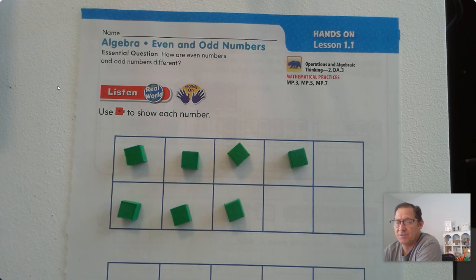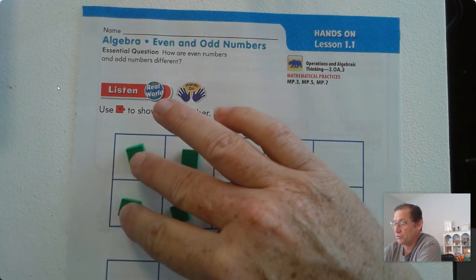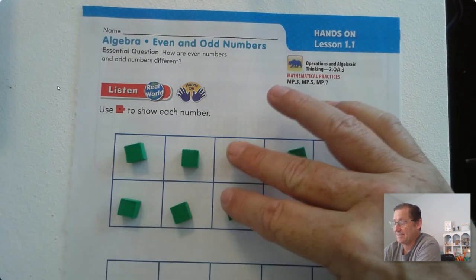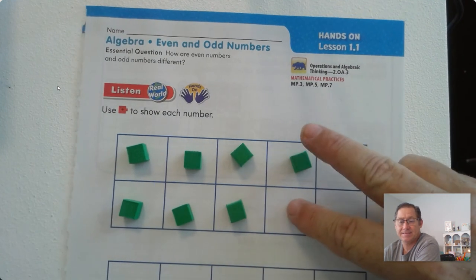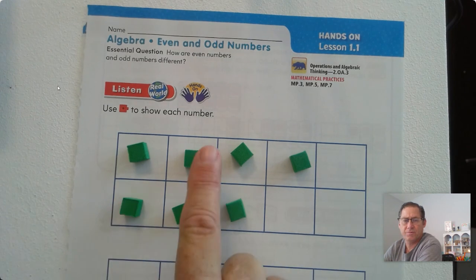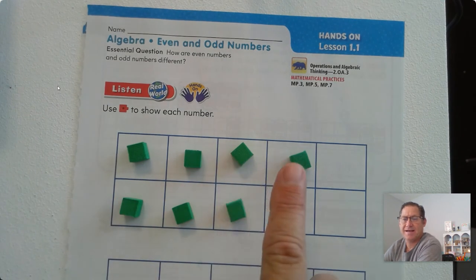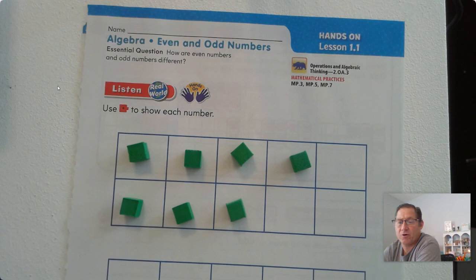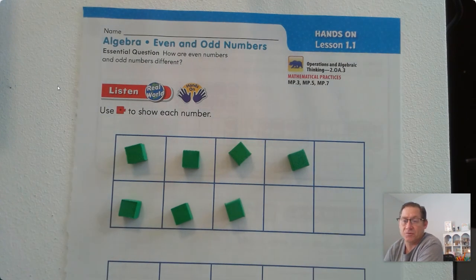Now let's count these by twos and let's see if we say 7 when we count by twos. 2, 4, 6, 8, 10. Did I say 7? Let's see. 2, 4, 6, 8. Oh no, I skipped right over 7, right? So if I don't say 7 when I count by twos, 7 is an odd number.